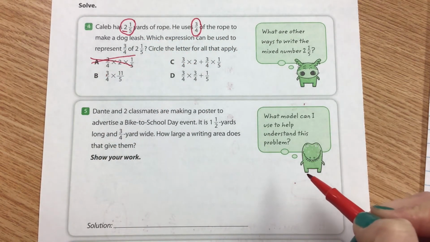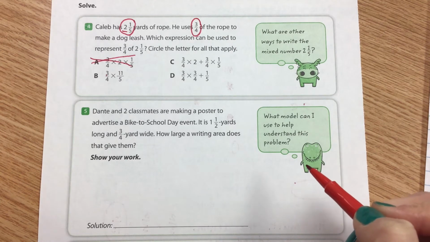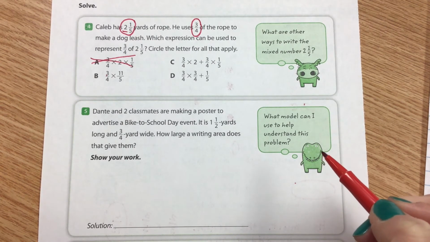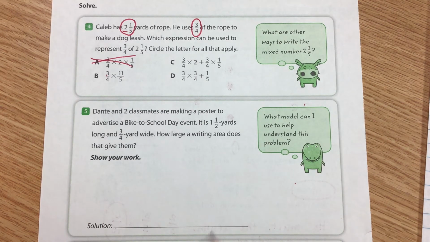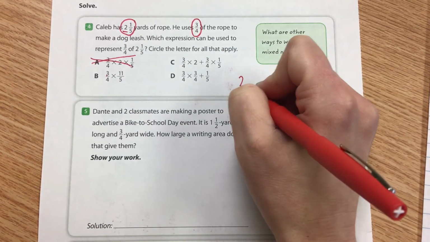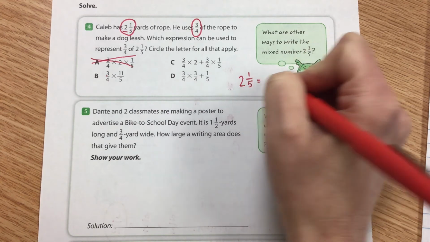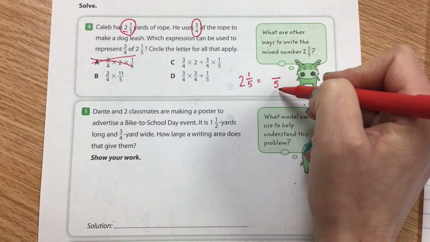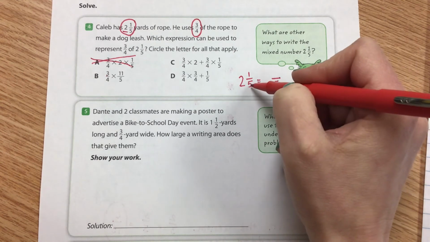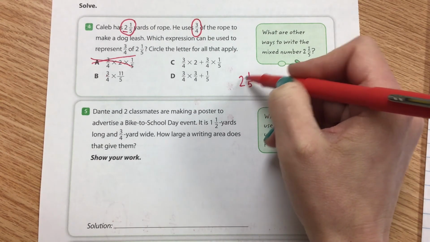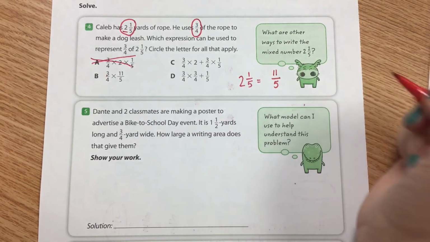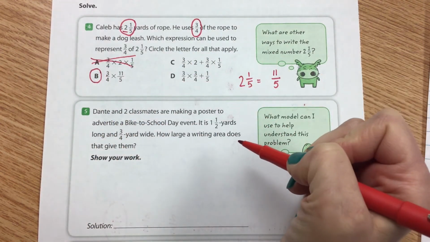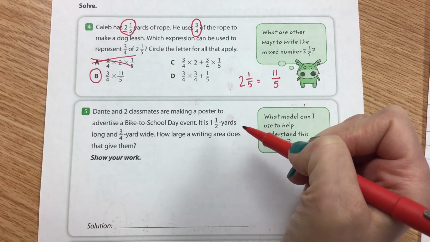All right, let's look at B. B says 3/4 times 11/5. Well, that doesn't help me unless I know what 2 1/5 looks like as an improper fraction. So let's work on that over here. So 2 1/5, what is that as an improper fraction? So I know I'm going to have a denominator of 5. So 5 times 2 is 10, plus 1 more is 11. So yes, that actually works for us because we have to multiply those two.